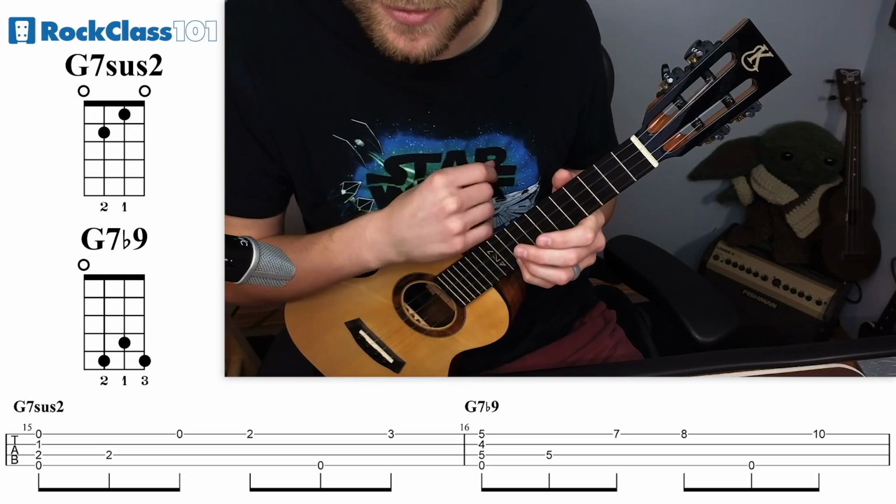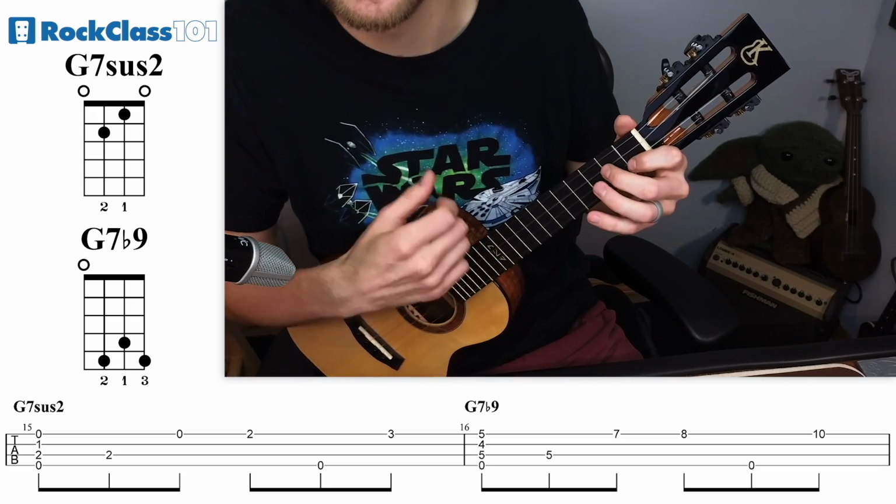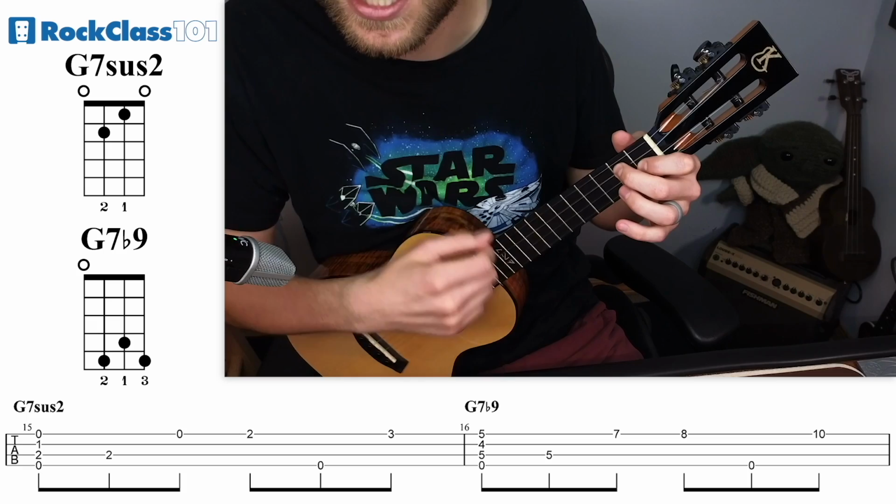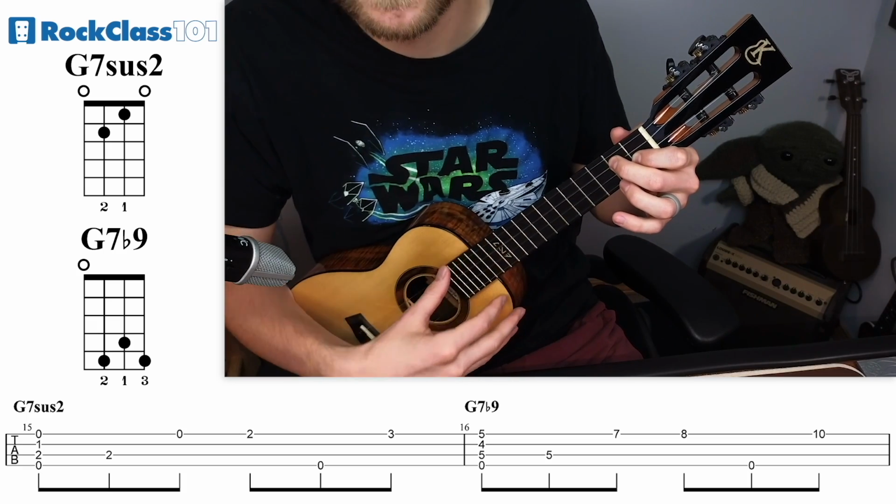And the 2 measures together, 15 and 16, should sound something like this. 1, 2, 3, 4, 5, 6.